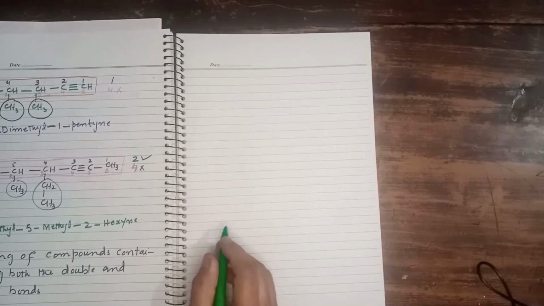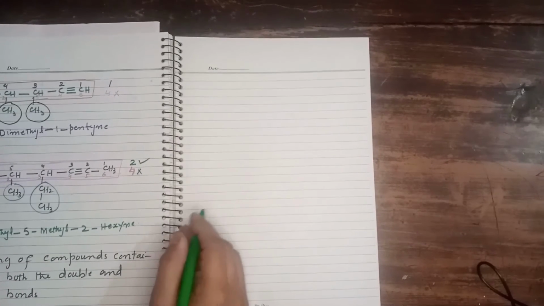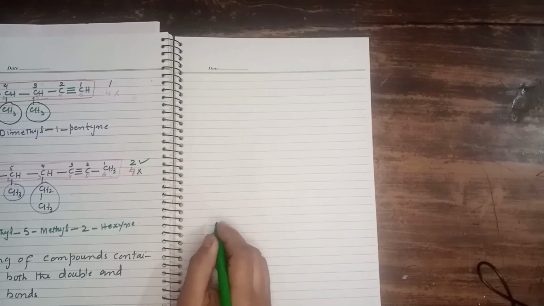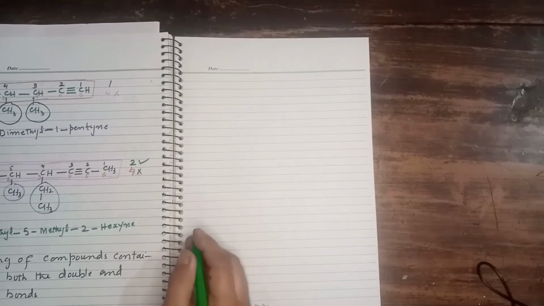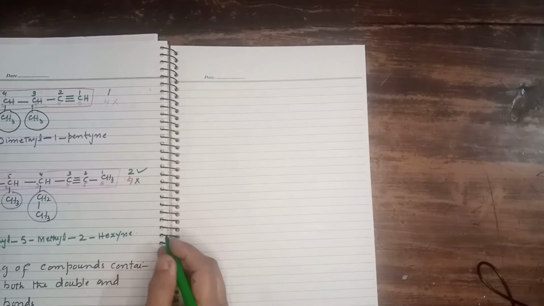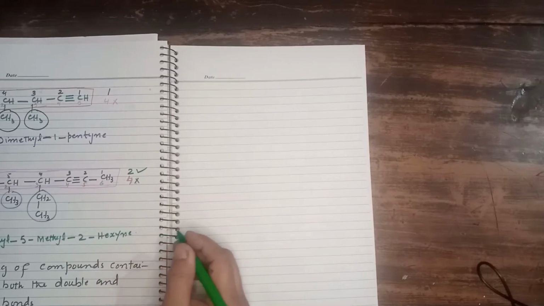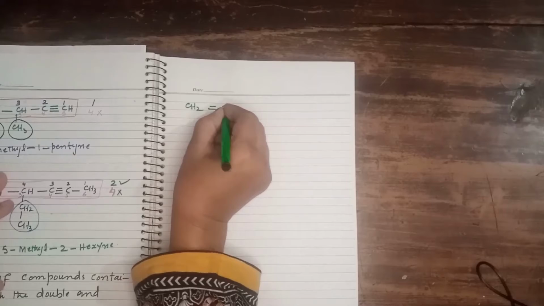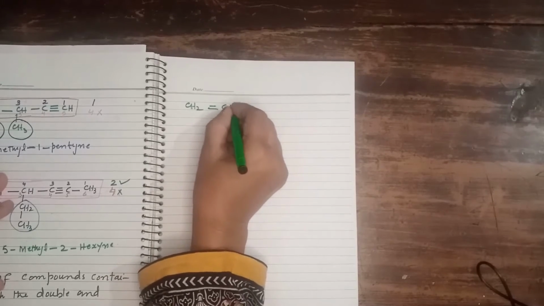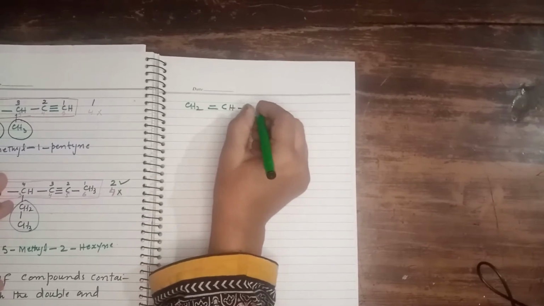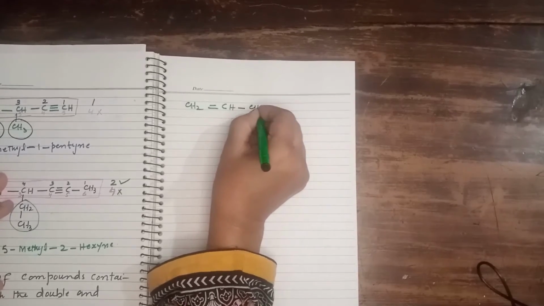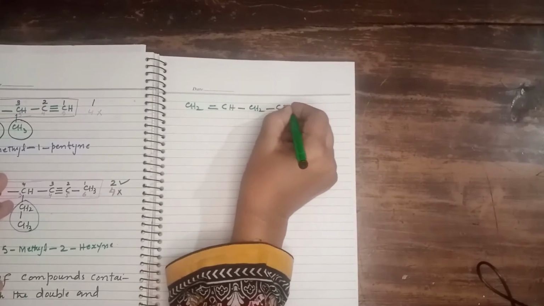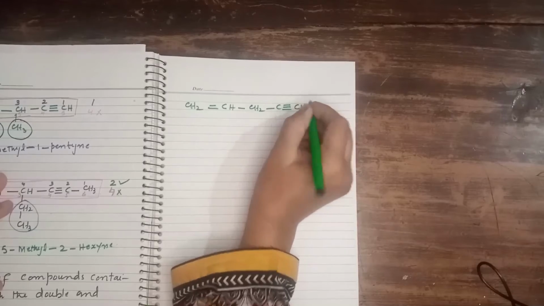When double and triple bonds are both present in the organic molecule at equal positions, I will explain this rule with the help of some examples. First of all, if we have a molecule like this, CH2 double bond CH, CH2, C triple bond CH.